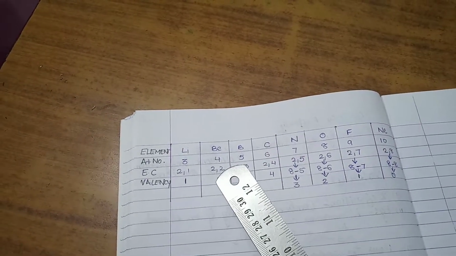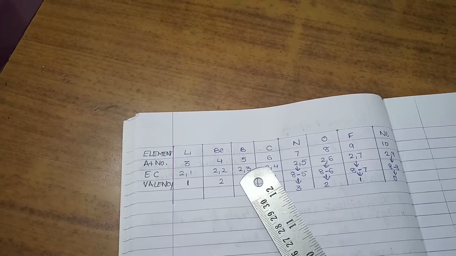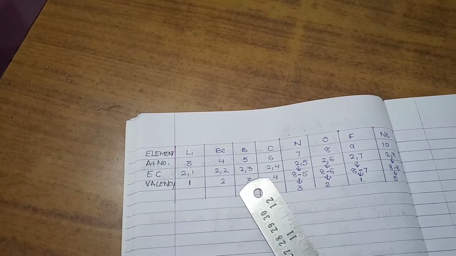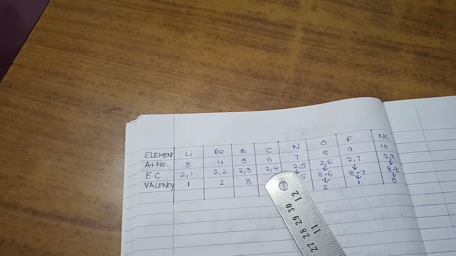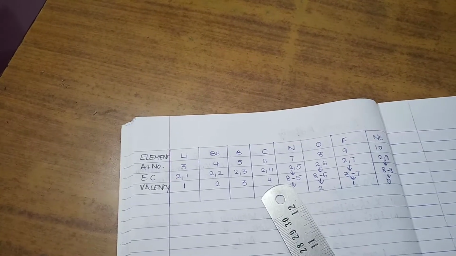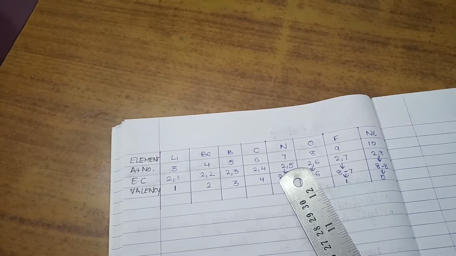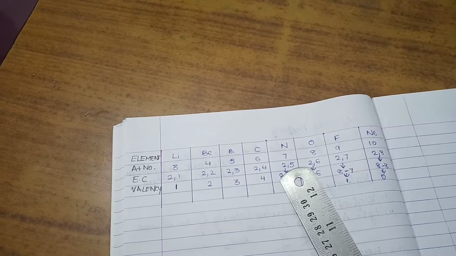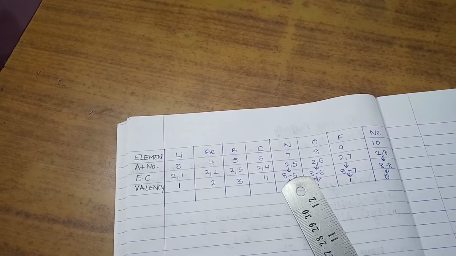Beryllium carries 2 electrons in its valence shell, so the valency comes out 2. Boron is having 3 electrons in its valence shell, so the valency comes out 3. Carbon is having 4 electrons in its valence shell, so the valency becomes 4. As I already told you, if the valence electrons are more than 4 in number, then for calculating the valency, we will subtract the valence electrons from 8.